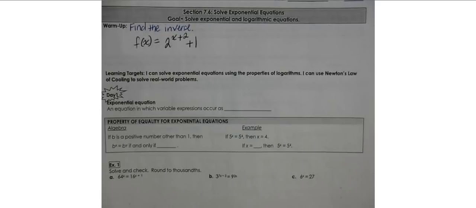I want you to find the inverse of f of x equals 2 to the x plus 2 power plus 1. If you cannot remember how to find the inverse of an exponential function, then pause the video and go back to 7.4. That set of notes describes how to find inverses. Then when you have an answer, restart the video and we'll see how well you did. Finding inverses and the skills that we learned from finding inverses will help you to solve exponential equations today. So go ahead and pause the video and we'll see how well you did afterwards.